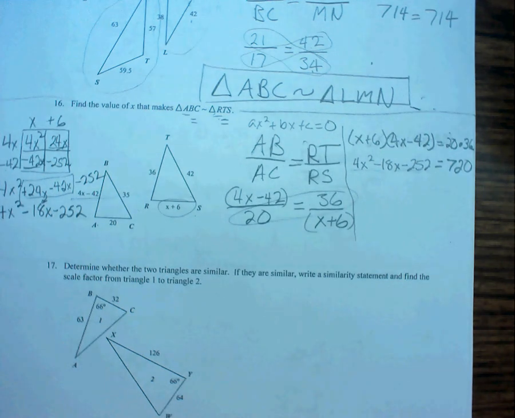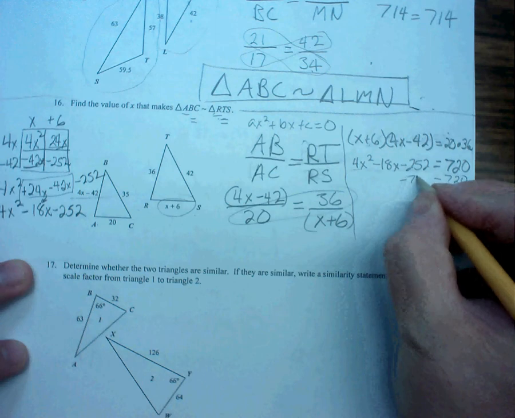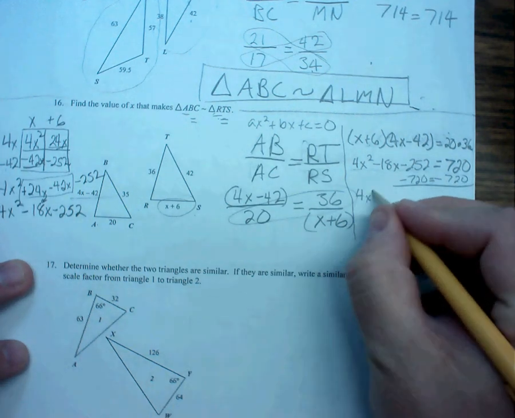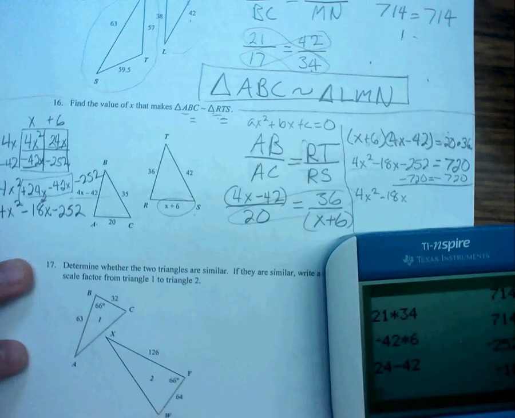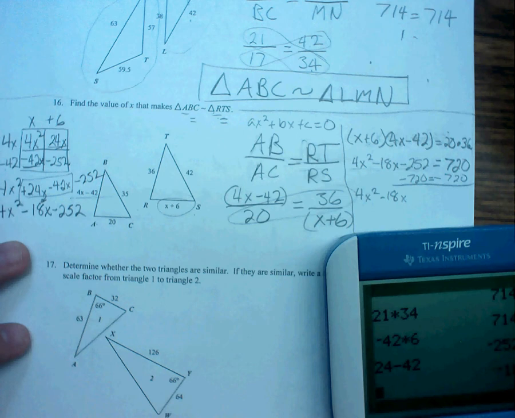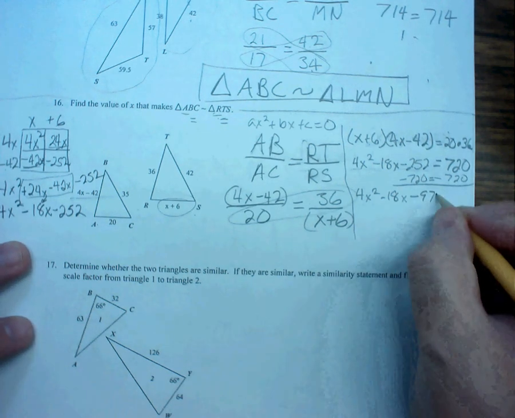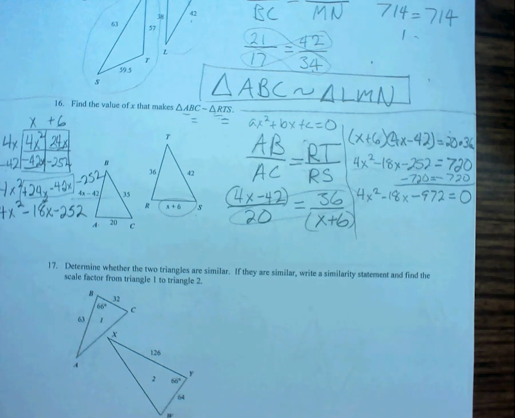Is this set equal to 0? No. How do I set it equal to 0? Minus 720. Holy moly, this is a lot of work from both sides. I'm trying to educate you guys. So I got 4x squared minus 18x, negative 252 minus 720, minus 972 equals 0. Now that's a really big number.